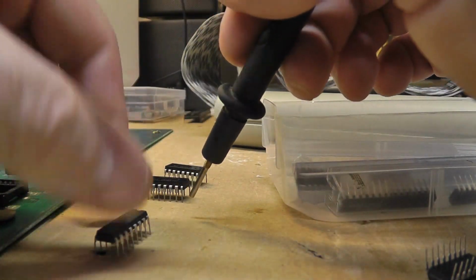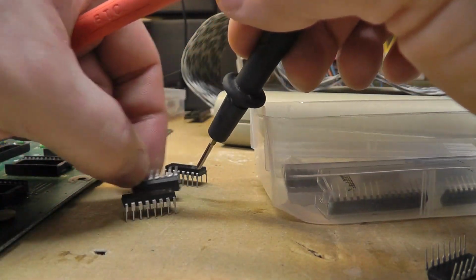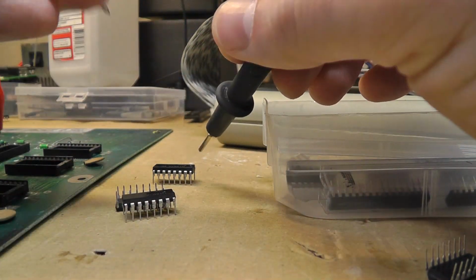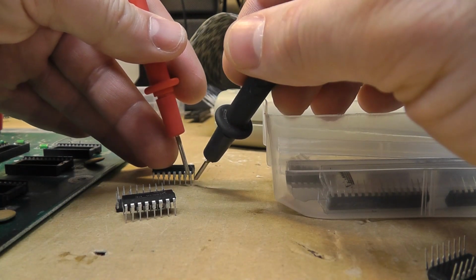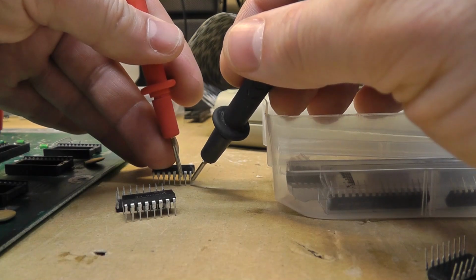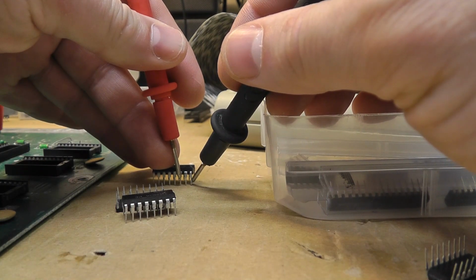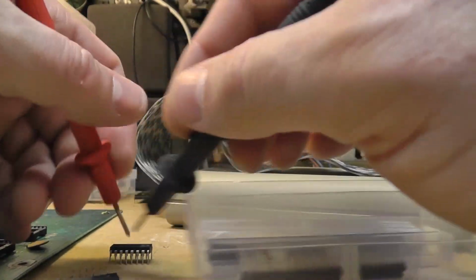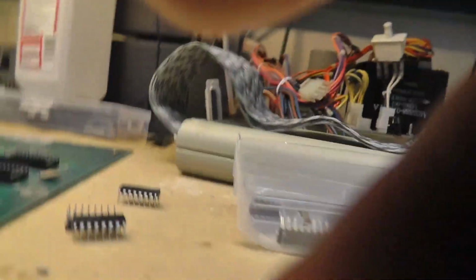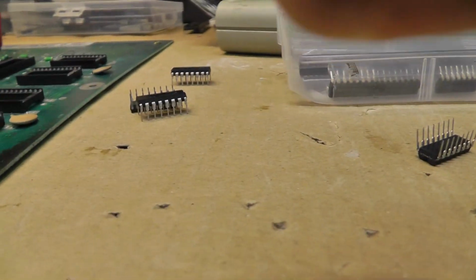But these two seem like they're bad. I'm going to test them here in a second. And then I put this one in, which is a brand new one, and I realized that there was continuity between pin 15 and 5 volts. Like a couple of the pins were shorted. So this is also brand new, and that one was bad, which is crazy.